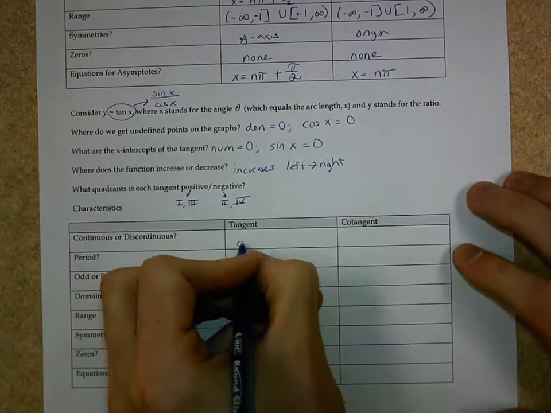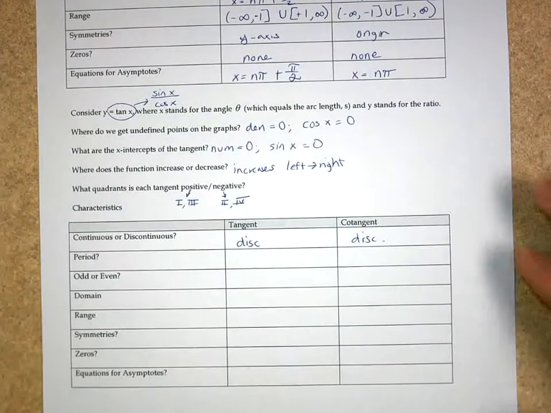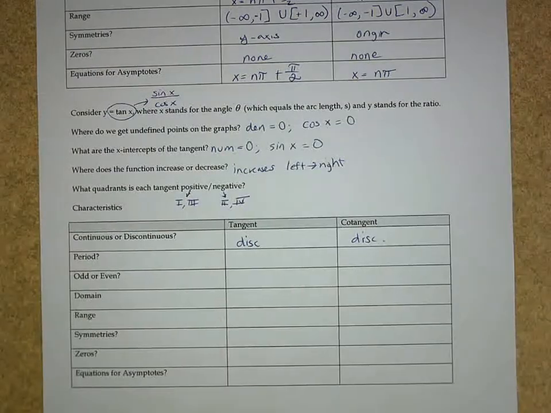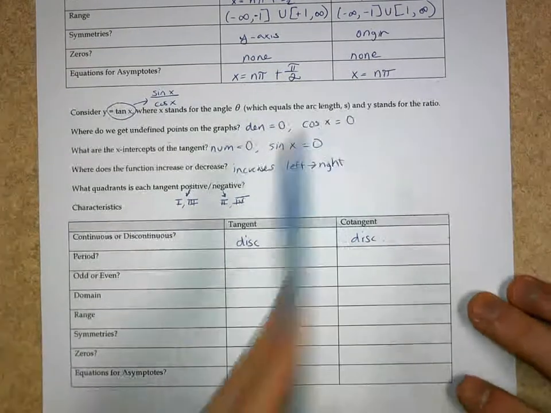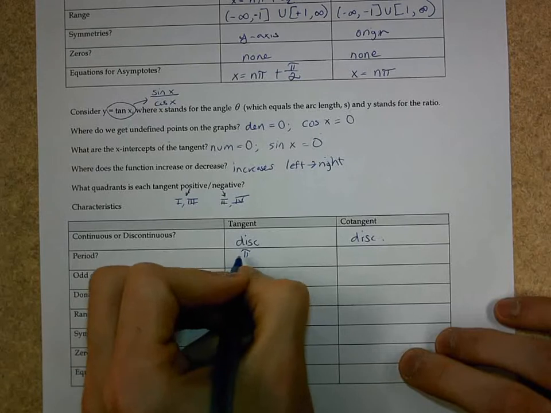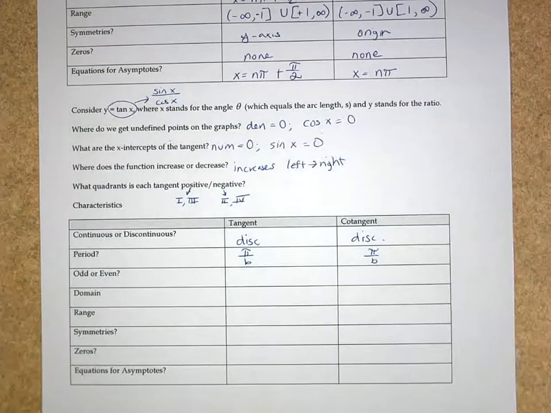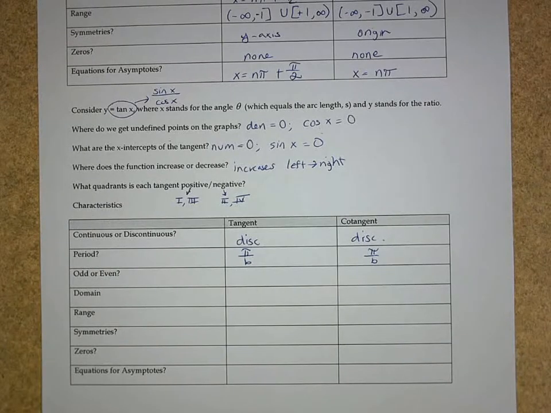Characteristics of tangent, going to be discontinuous, because we're going to have asymptotes. Right here we've got undefined points where cosine of x is equal to 0. The period's a little different than all the others. The period for tangent is going to be pi over b.